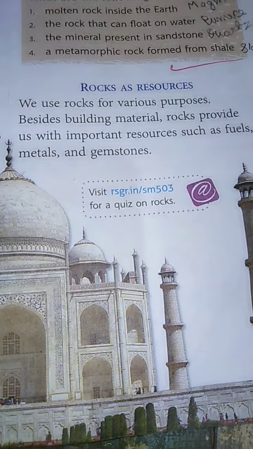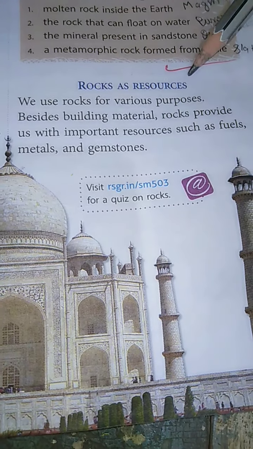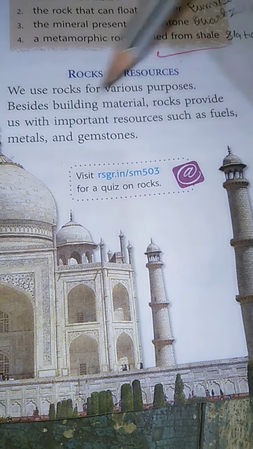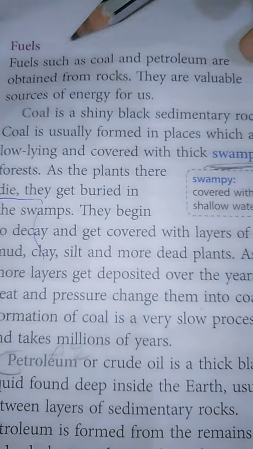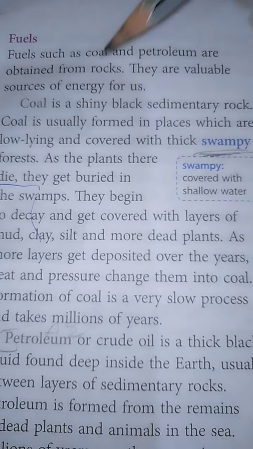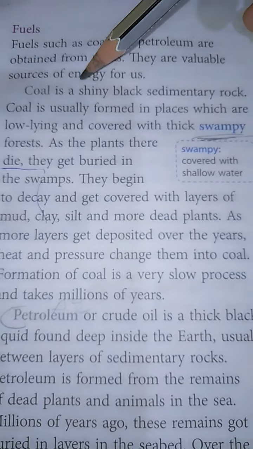Now, the next part of the chapter is rocks as resources. Apart from building material, rocks provide us many important resources such as fuels, metals, and gemstones. Now, let us see. First is fuels. The two important fuels are coal and petroleum. They are obtained from rocks only and they are very valuable.